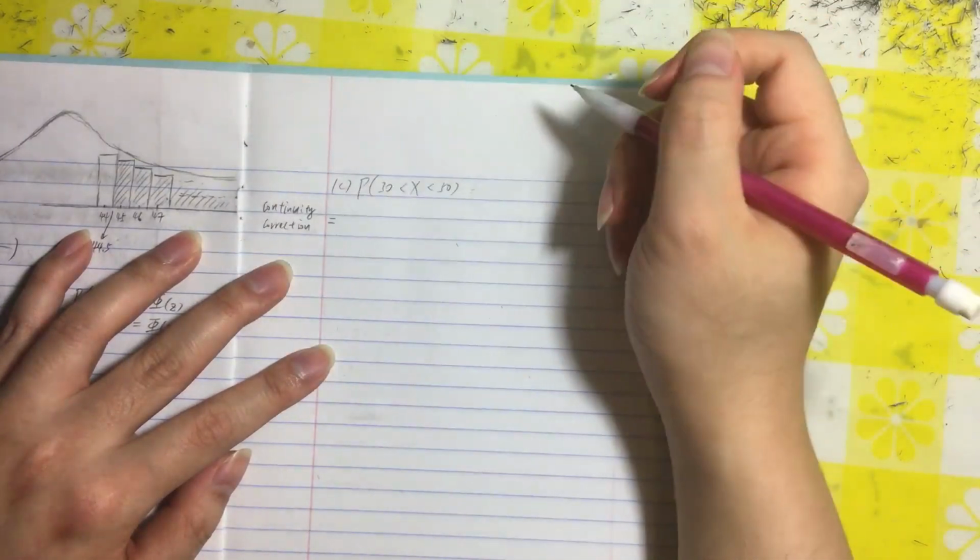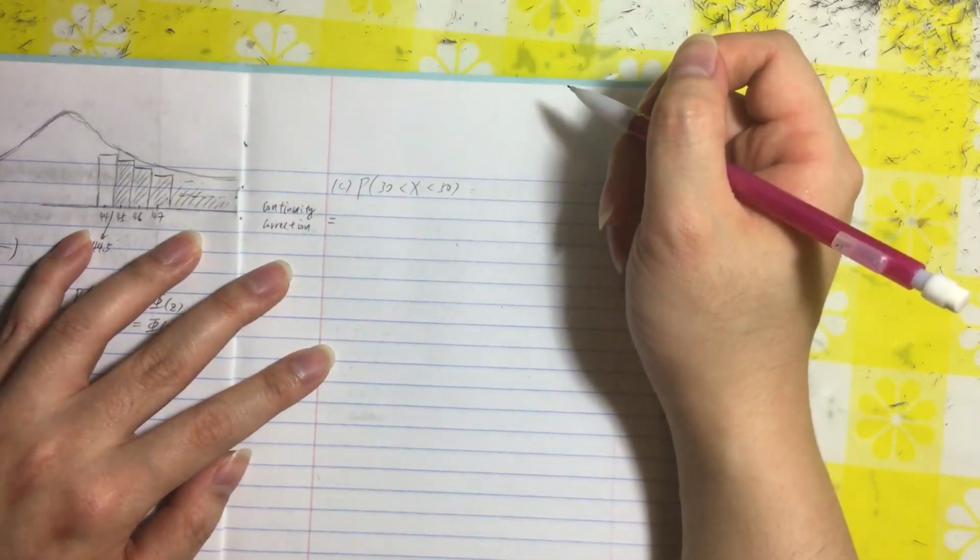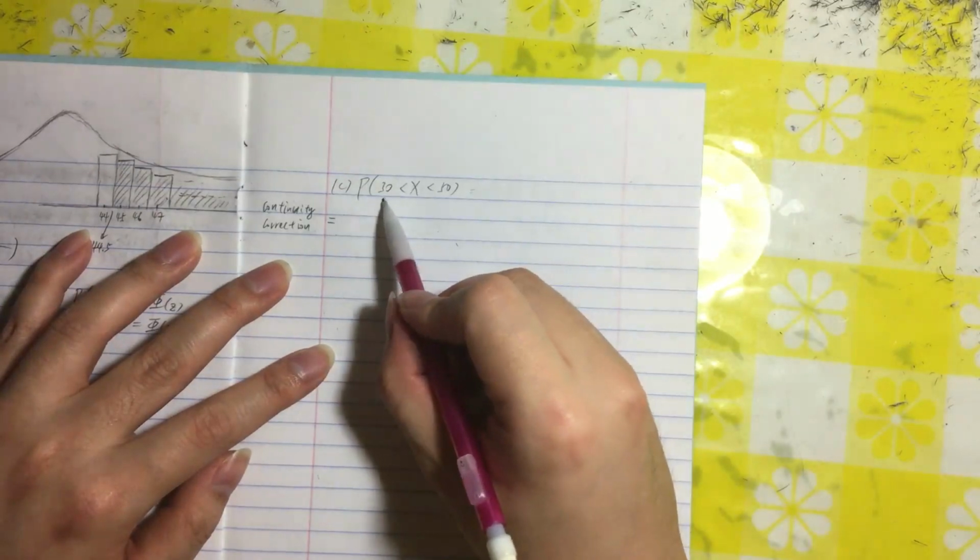In order to apply half-unit continuity correction, let's draw a probability histogram around 30 and 50 first.